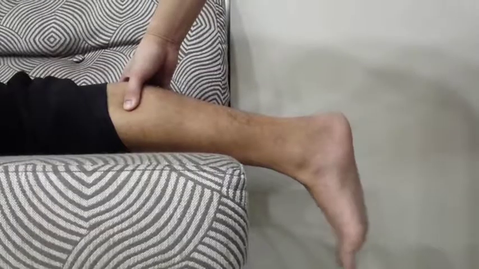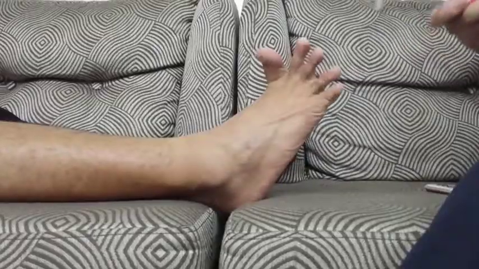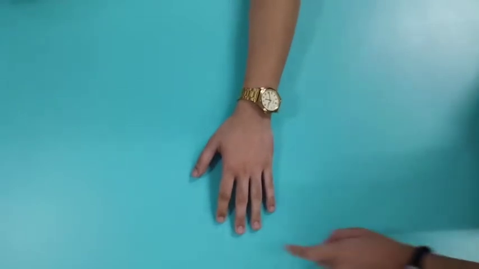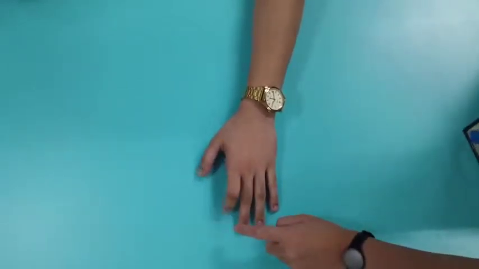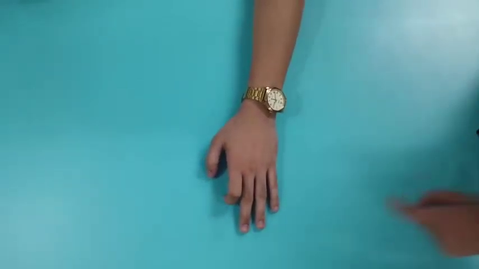All these tests are done to check for the fanning of the toes. A positive Hoffman's will elicit a flexion of the distal phalanx of the thumb and index or middle finger.